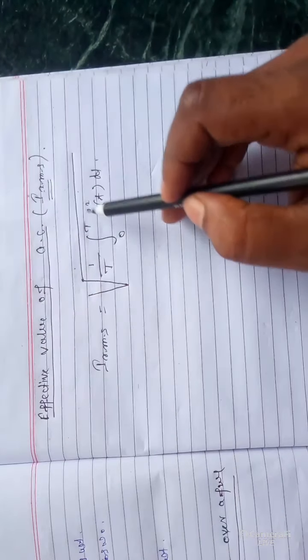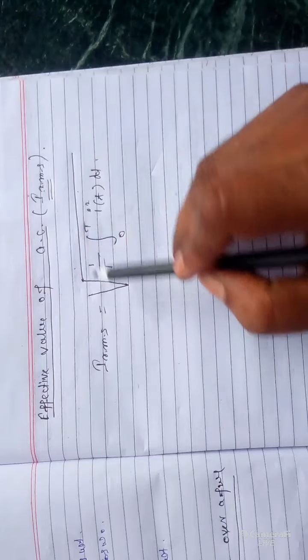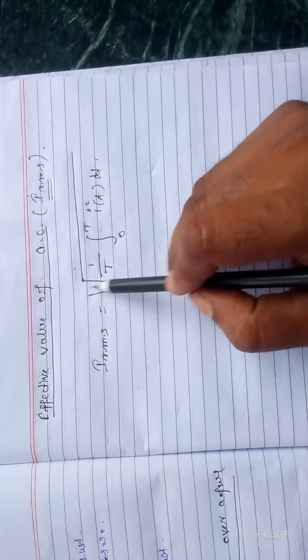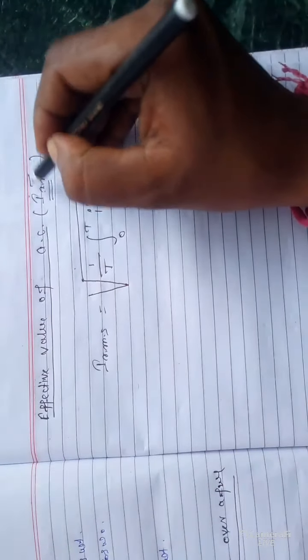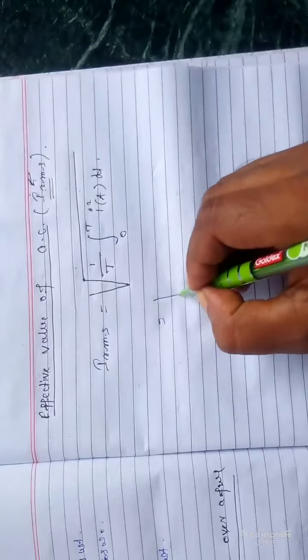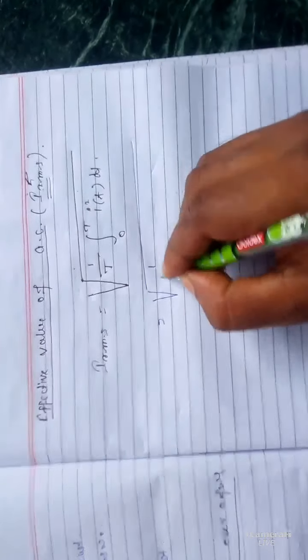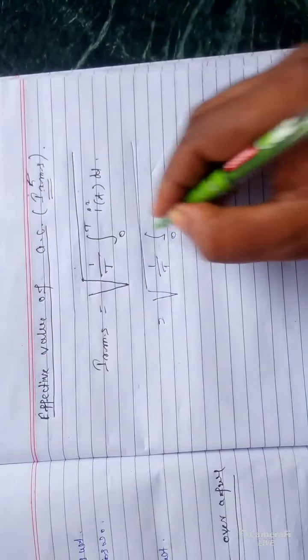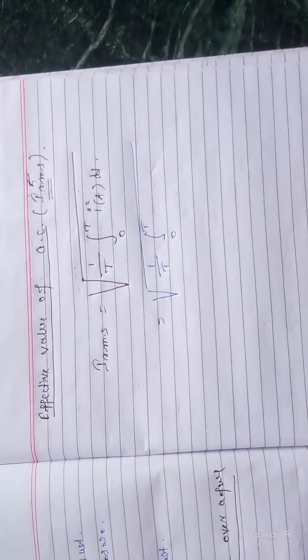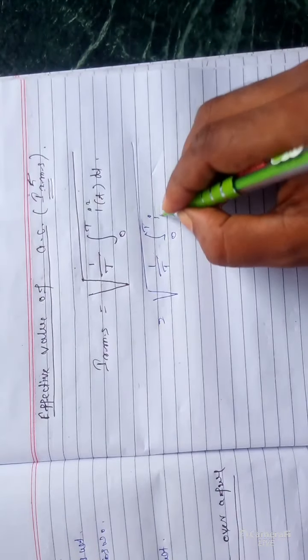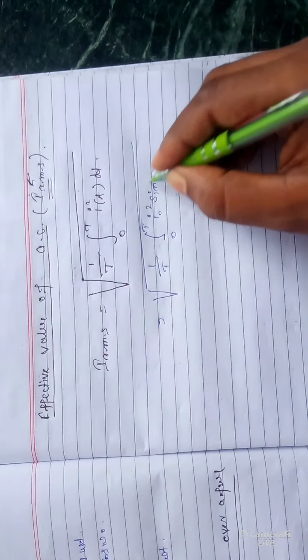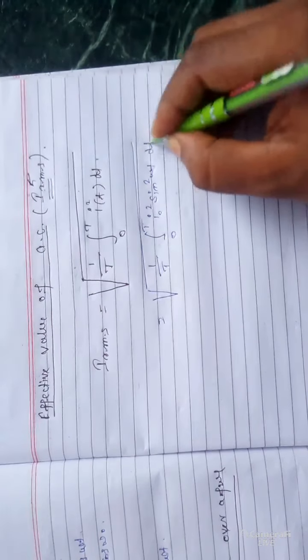Root mean square. First of all you have to take square, then you have to take mean, means divided by T, then you have to take root. If you take in the reverse order, to remember it is very easier for you. r.m.s is equal to root over of 1 by T integration 0 to T I square t dt. Then what you will get? Root over of 1 by T integration 0 to T, I square means I naught square sin square omega t into dt.